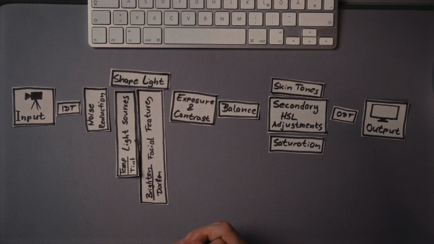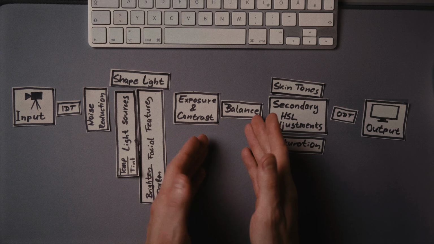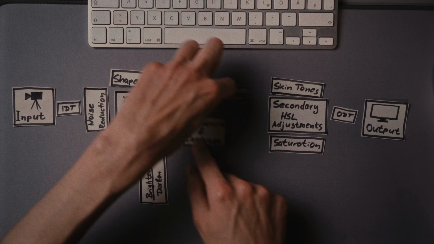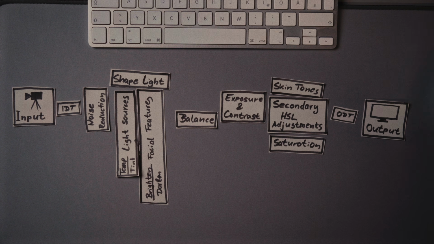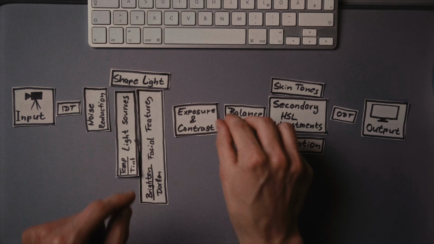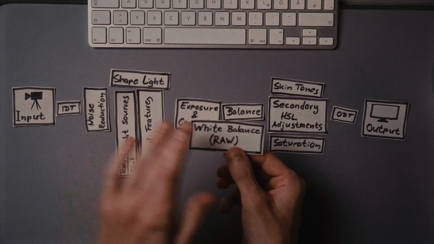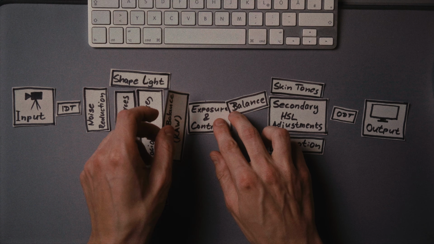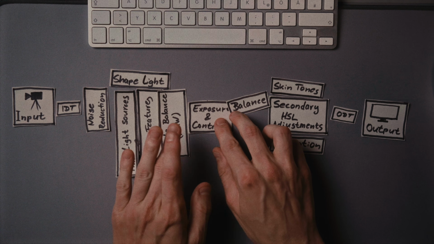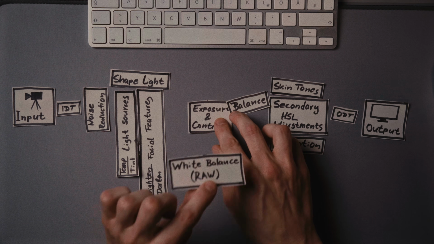Next, we have the traits of our camera. Usually exposure and balance. I like to do it in this order. You can also do it the other way around. It's really up to you. The only thing you need to keep in mind is that if you're working with RAW footage, the white balance for RAW footage should be done before your exposure adjustment, because this will definitely introduce some shifts in the brightness in your scene.